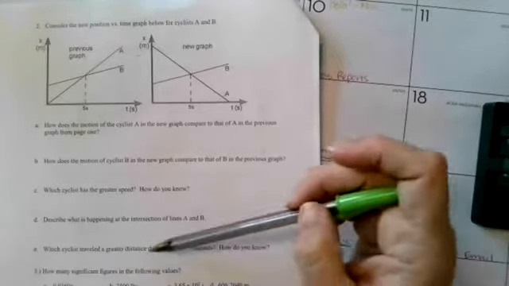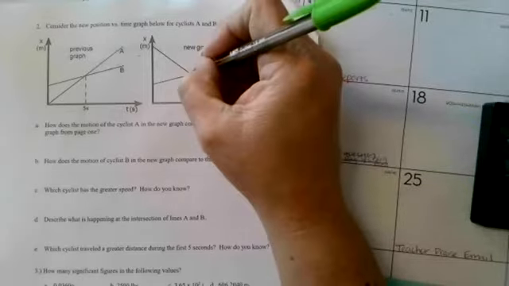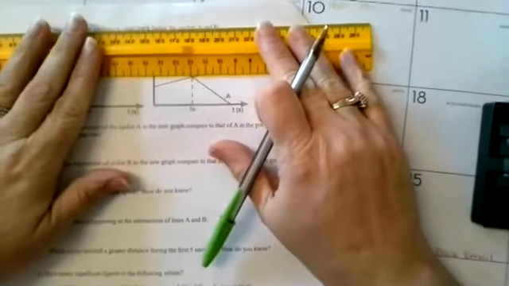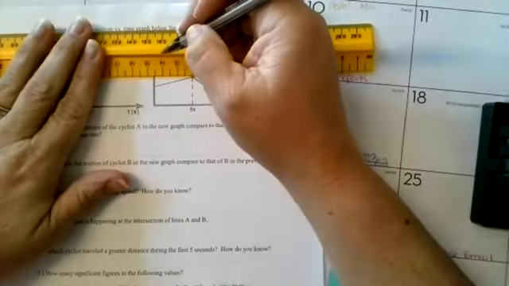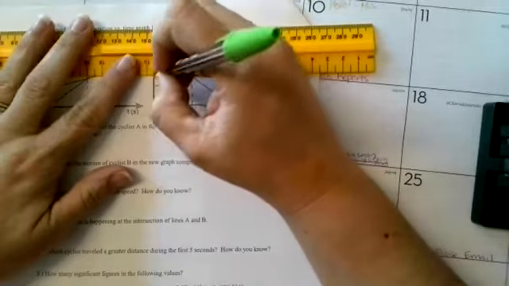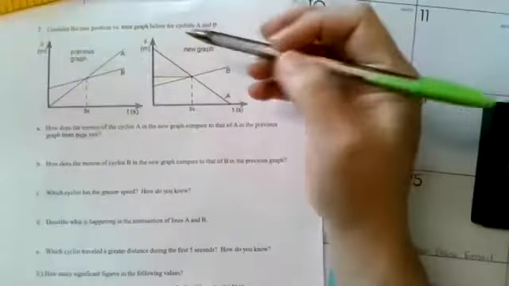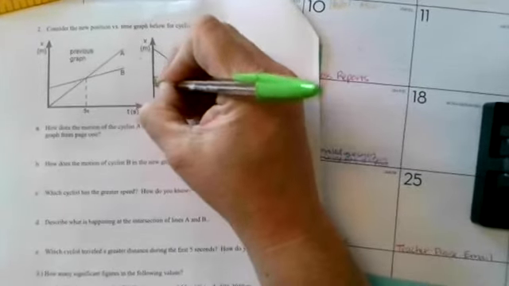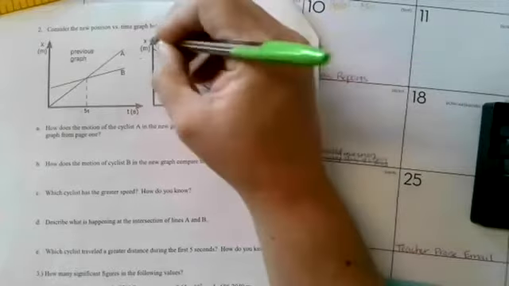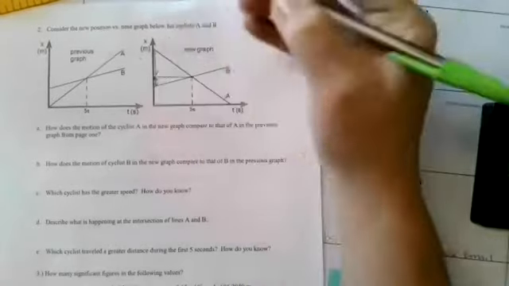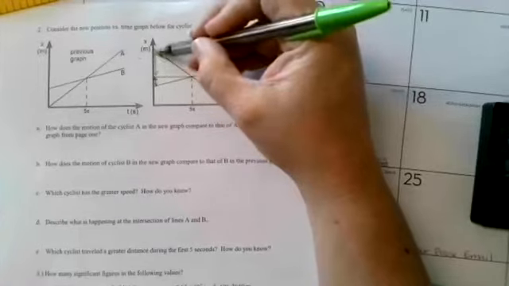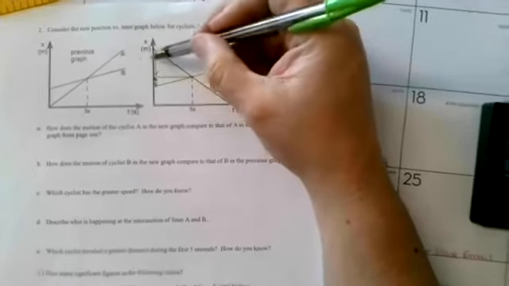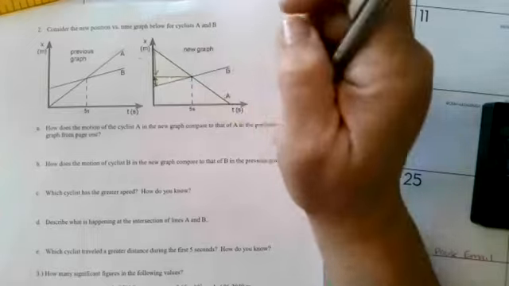Which cyclist traveled a greater distance during the first 5 seconds? So this is easy. It's 5 seconds right here, where they're intersecting, right? I can use a little ruler here and draw a line over to the side just to look. B only moved from here to here, but A moved from here to there. So obviously cyclist A has gone a greater distance, or covered more position, during those 5 seconds than B has.